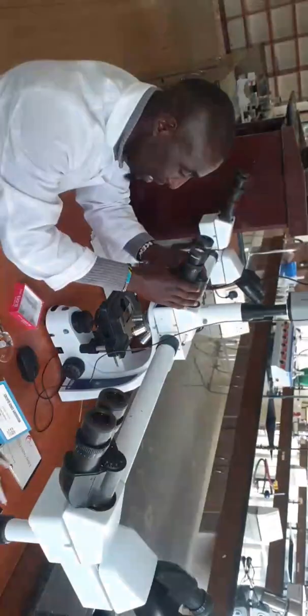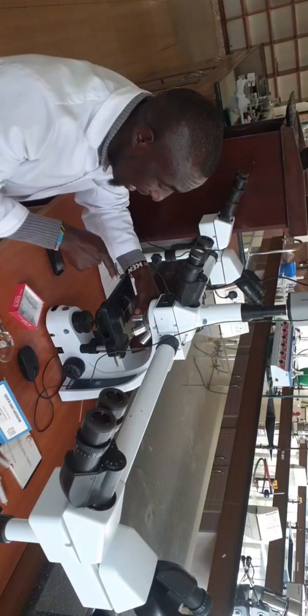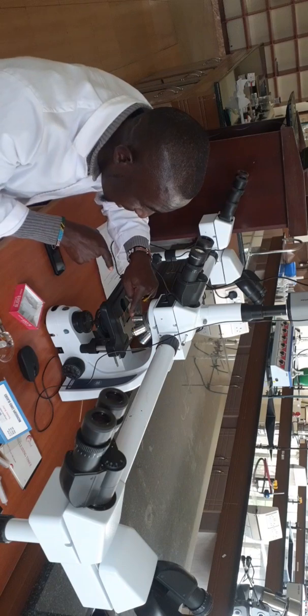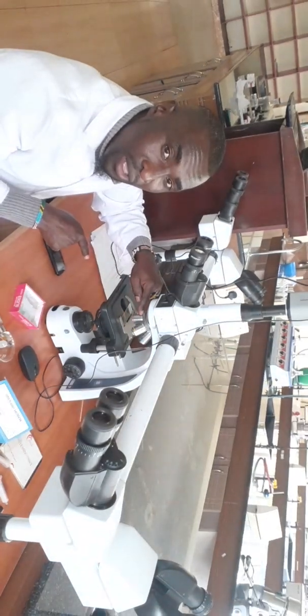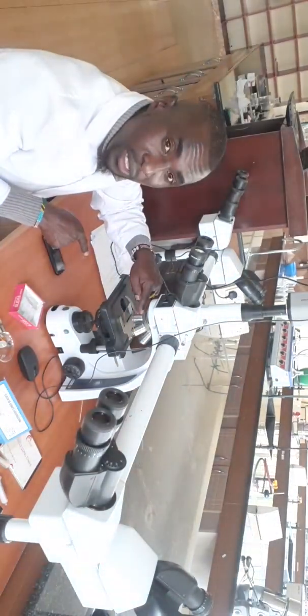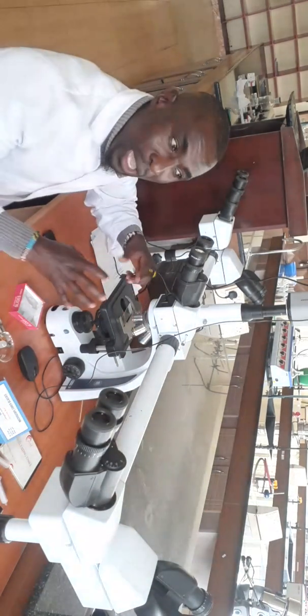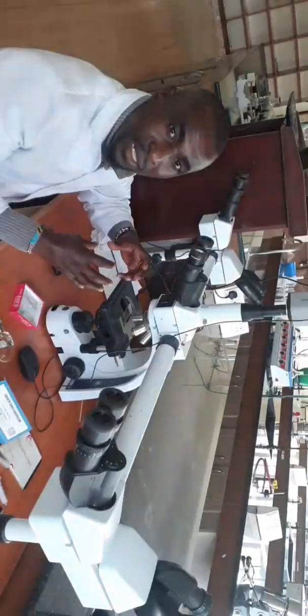So the objective lenses are of different types. The red one you can see here is the lowest power, and the low power is used to bring the specimen into primary focus at the very lowest power.